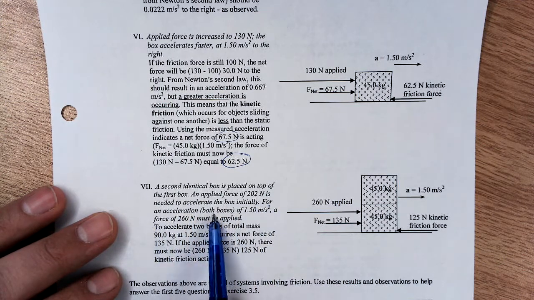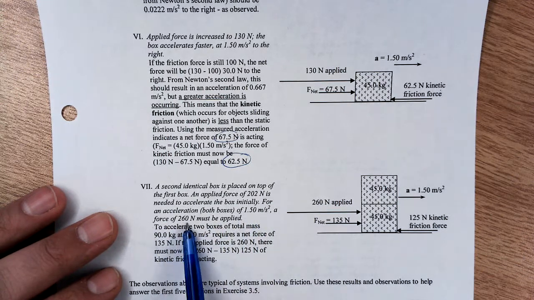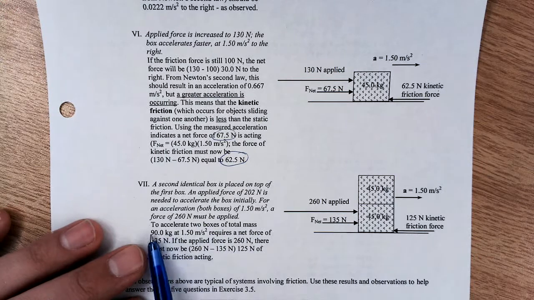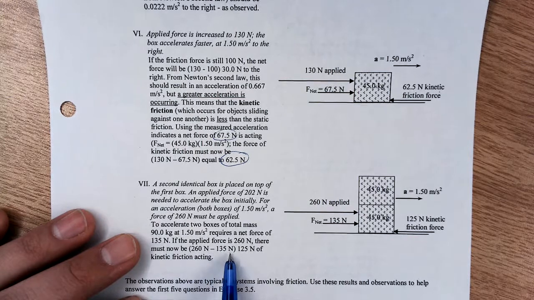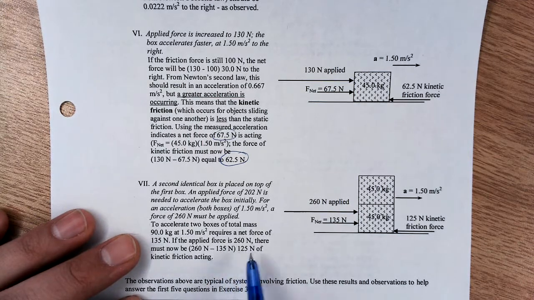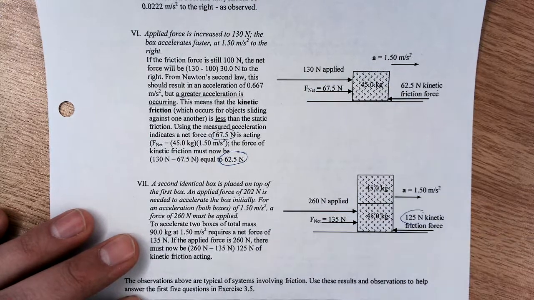For an acceleration of both boxes of 1.5 meters per second, a force of 260 newtons must be applied. Okay, to accelerate the two boxes of total mass of 90 kilograms at 1.5 requires a net force of 135 newtons. Okay, if the applied force is 260, therefore now our 260 minus our 135, so we get 125 newtons is the force pushing back.